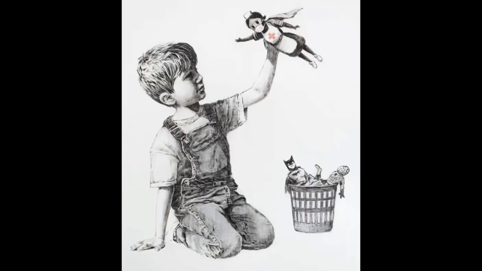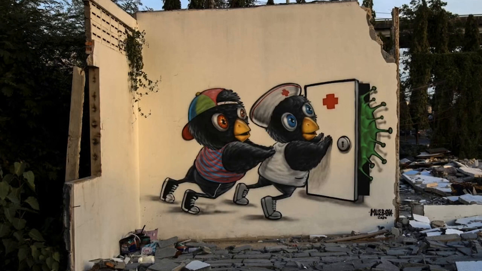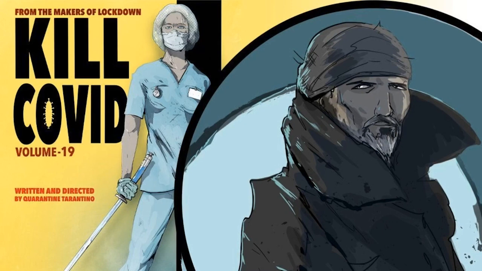Some artists, like Banksy, show a little boy playing with his nurse doll instead of his Batman and Spider-Man toys. These artists have been inspired by everything that's going on. Some artists create cartoon characters battling against COVID as they slam the door shut on the virus. Some artists from Marvel are actually creating comic books right now, like Kill COVID Volume 19. This is the same artist.